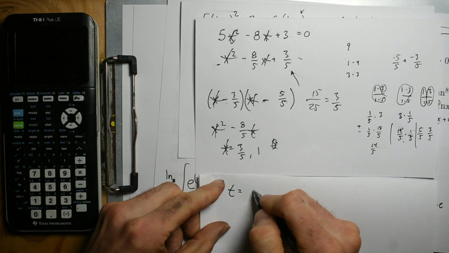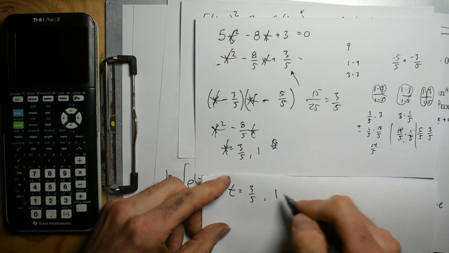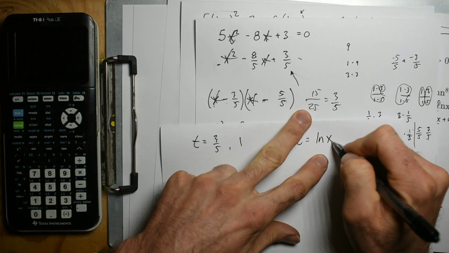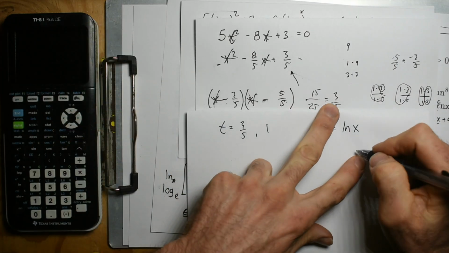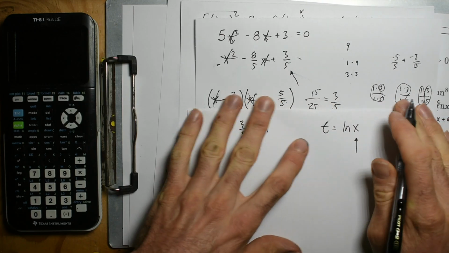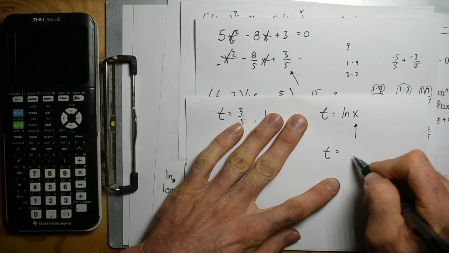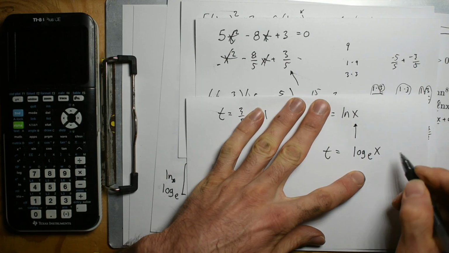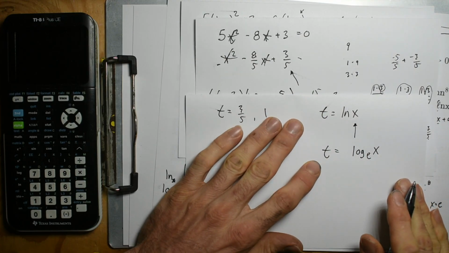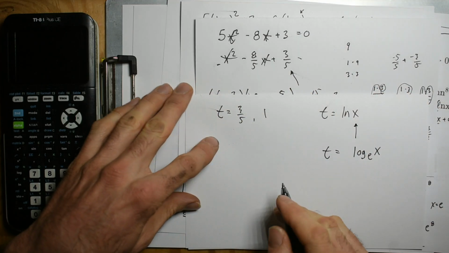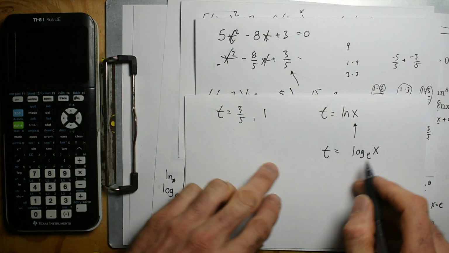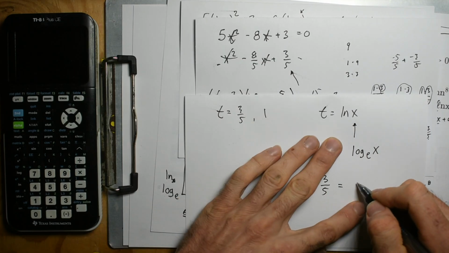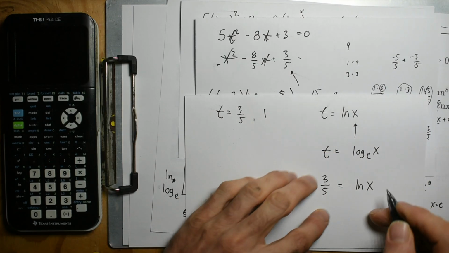So now we have t is equal to 3 fifths and 1, and we said that t is equal to the natural log of x. And we want to know what x is. It shouldn't be too big of a deal to go back and forth. Even write this out as log e of x, and maybe it is a big deal to go back and forth. But hell yeah. So let's just throw in our first value. 3 fifths is equal to ln of x.